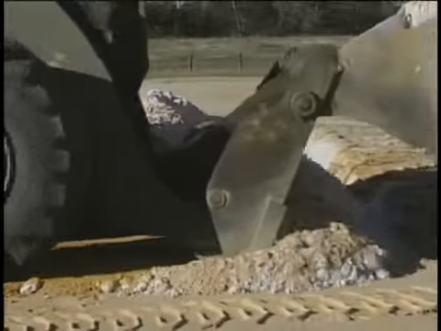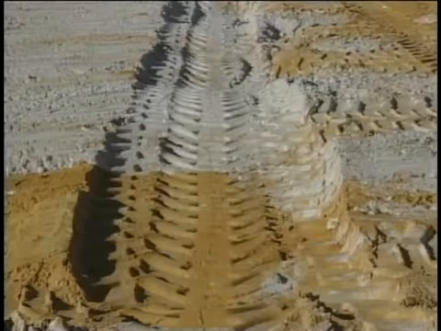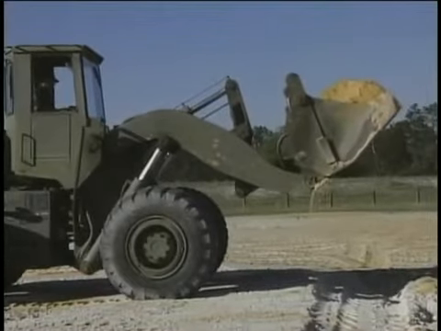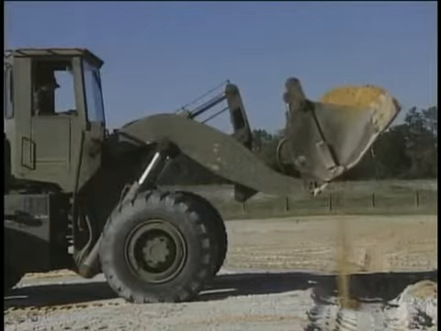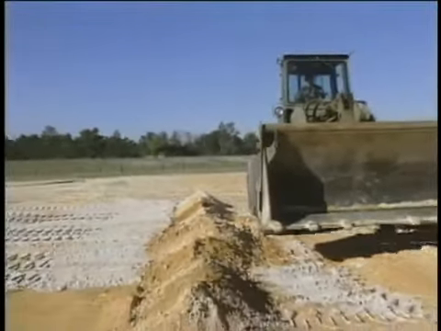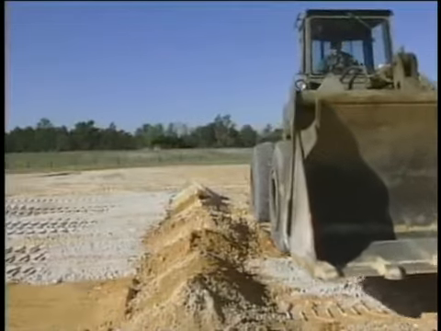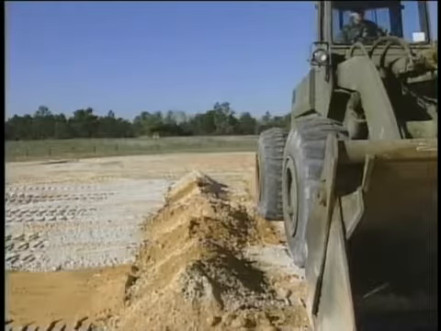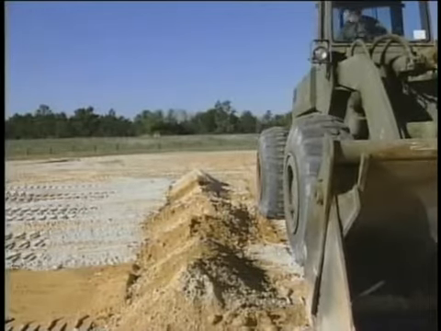Each backfilling operation is different. Sometimes you'll be short of material. If you're short backfill material, additional material will have to be brought in. Other times you'll have an excess amount of fill material. Excess material should be placed over the ditch line to allow for settling action.